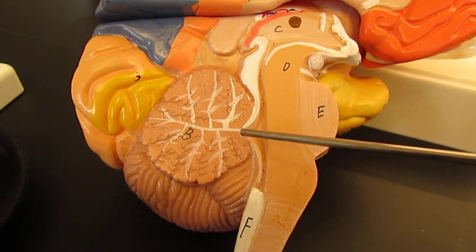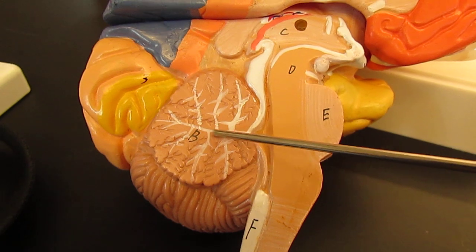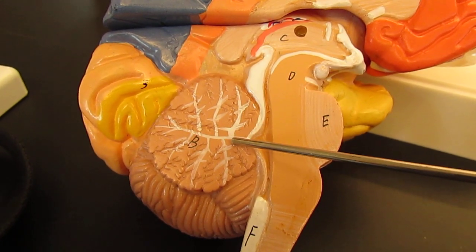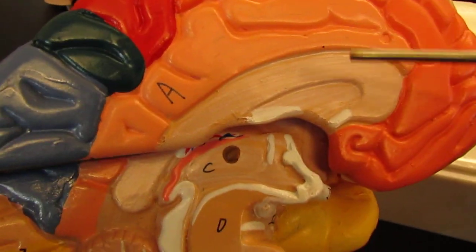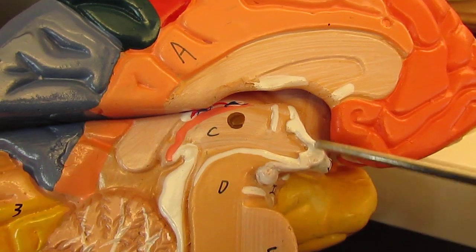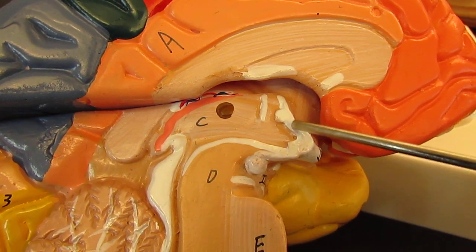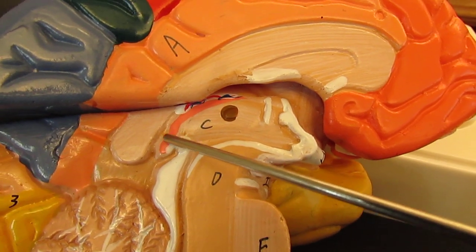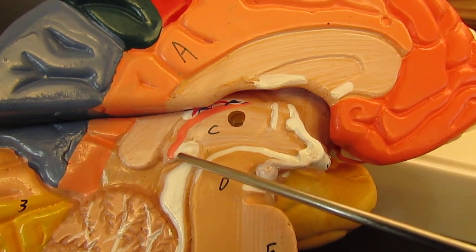This is the cerebellum, and when we cut the cerebellum in half, we can see that there is an almost tree-like structure called the arbor vitae. Okay, moving on up here, we can see this entire region right in the middle of the brain is collectively called the diencephalon. Going from back to front, this is the epithalamus.